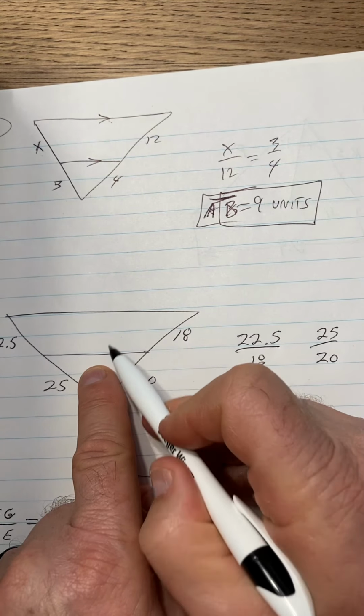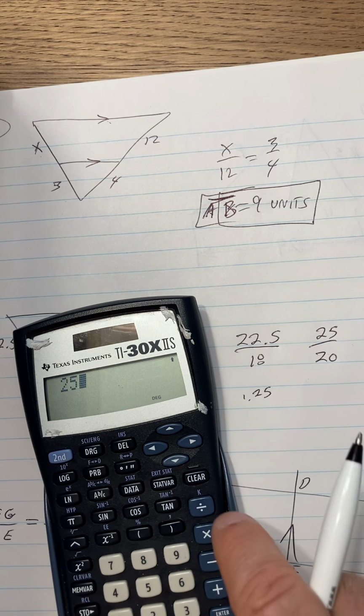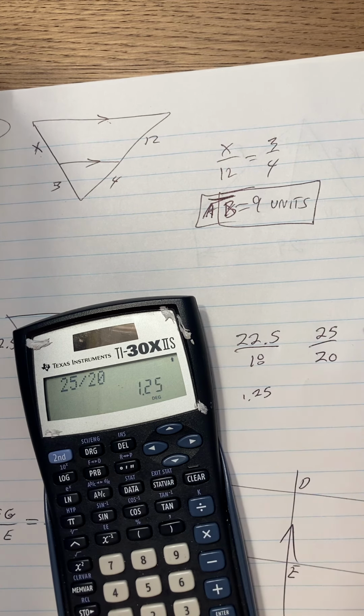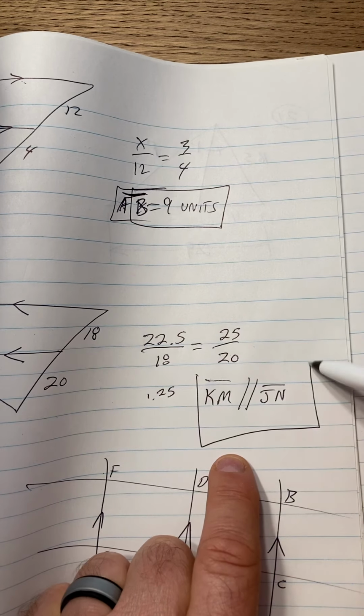22.5 divided by 18 is 1.25. 25 divided by 20 is 1.25. Yes, they are equal. Therefore, these two lines are parallel. That means KM is parallel to JN. Boom. There we go.